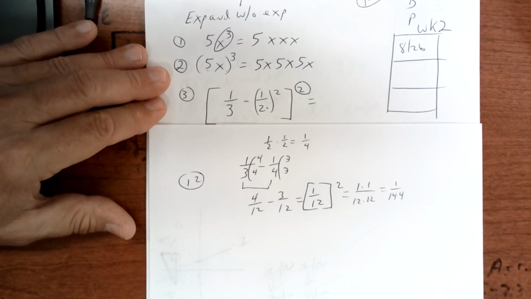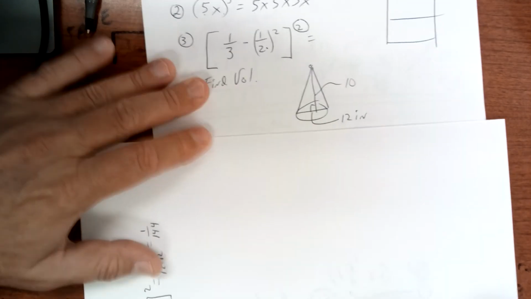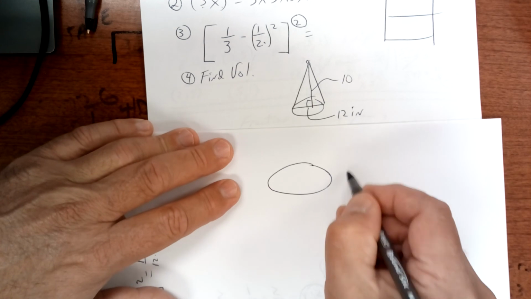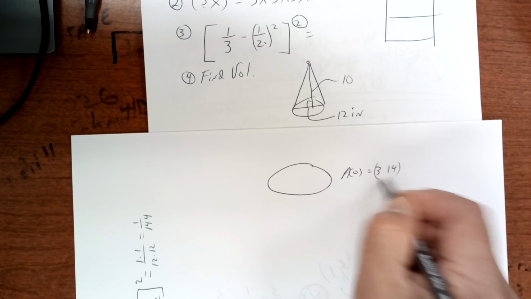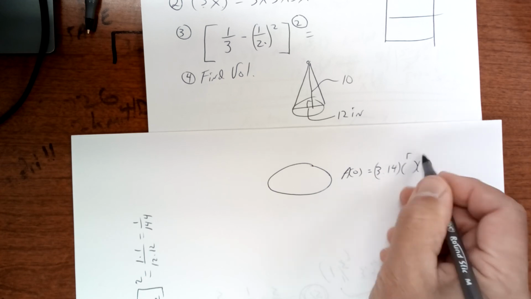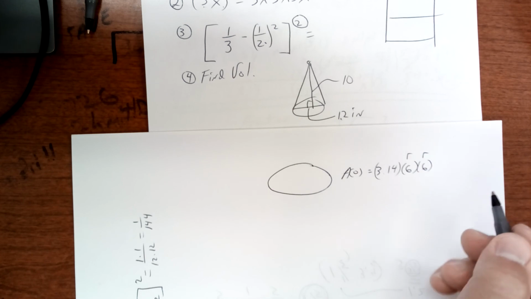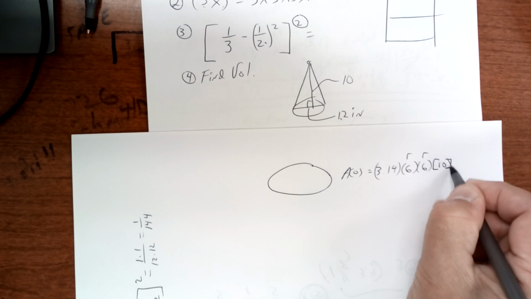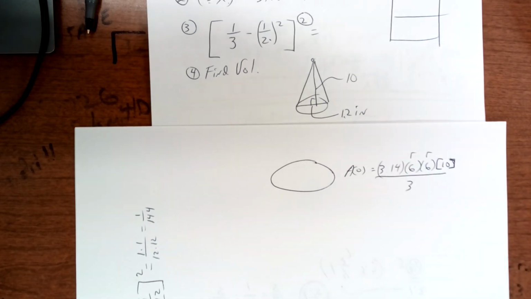And let's move on. This one right here says find the volume. The volume is going to be the area of the bottom, and that's a circle. So put area of a circle equals pi times the radius squared. And the radius is not 12, that's your diameter. So put 6 times 6 times the height, which is 10. And since it comes to a point, you have to divide by 3. So take your calculator, work all of that out, and you have your answer. That's all there is to it.